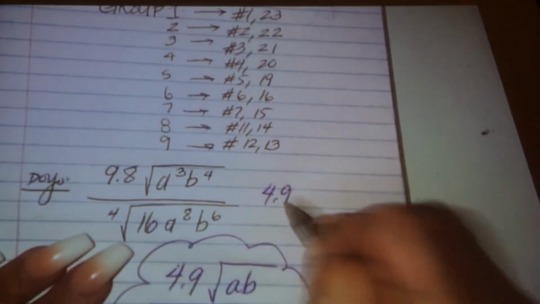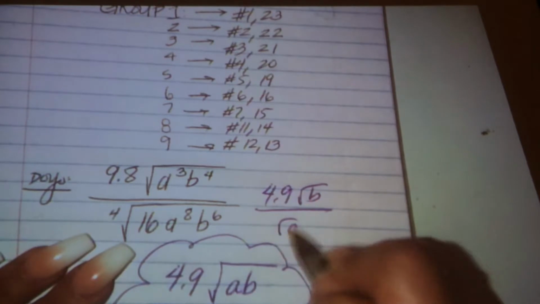Yeah, remember the square root of a on the bottom? You're not allowed to have it. So you have to multiply top and bottom by the square root of a. All right, you guys got to this part right here? 4.9 times the square root of b over the square root of a. Did you at least get that?